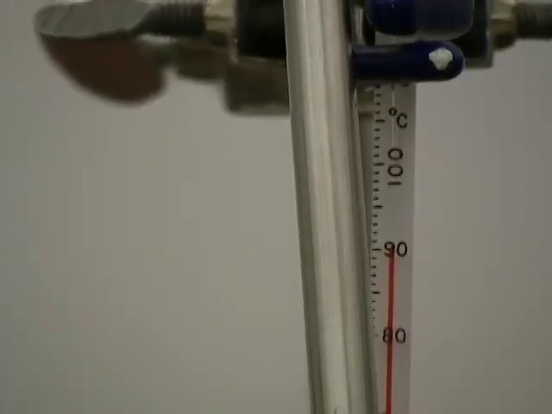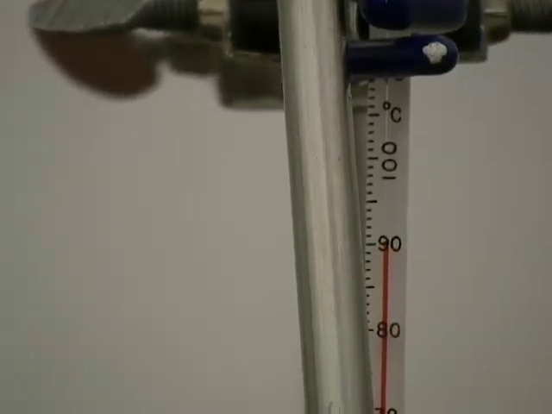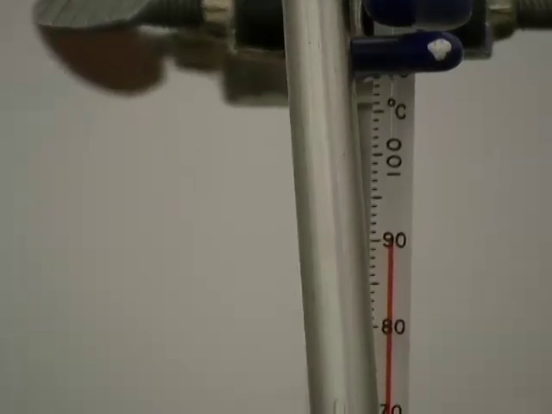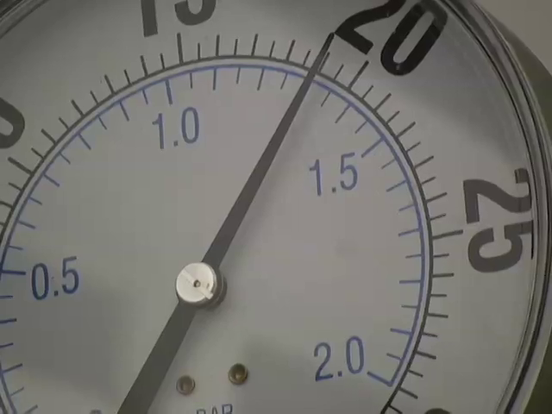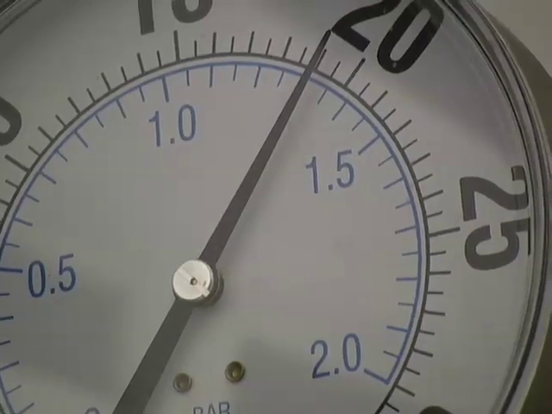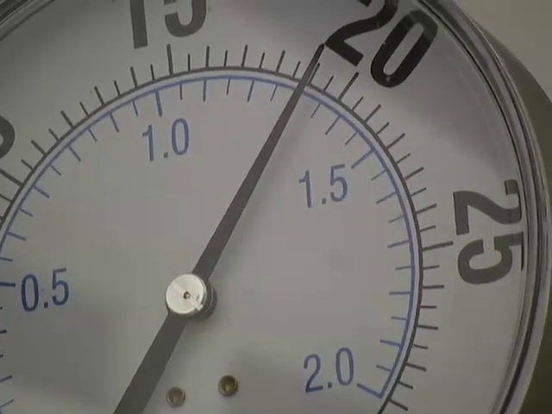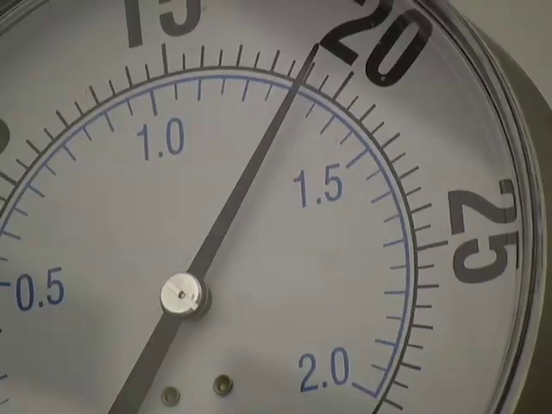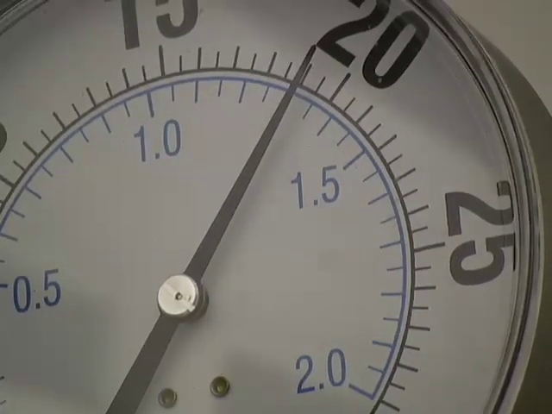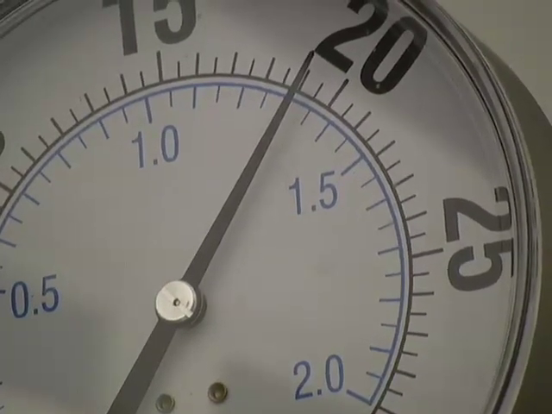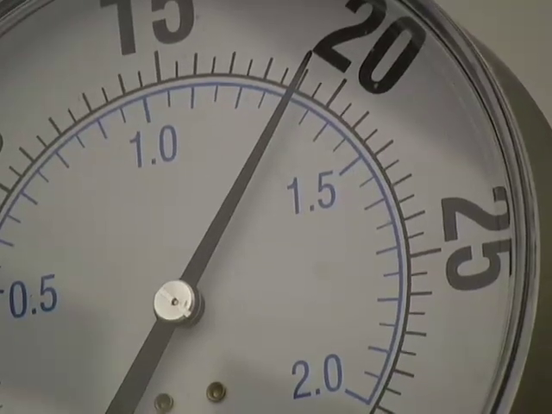Okay, let's read the pressure corresponding to this temperature. There you go. Take that pressure value. This is the pressure value when the temperature is decreasing. We will finally take an average of the two pressure values.